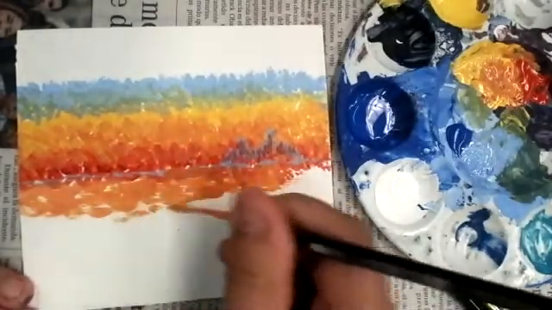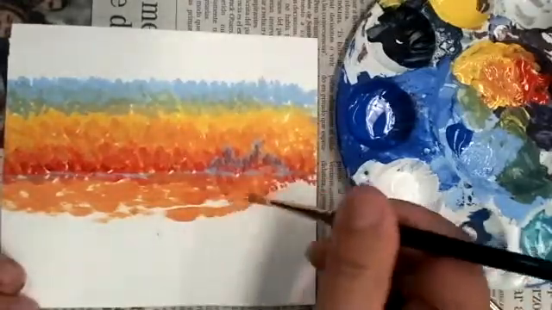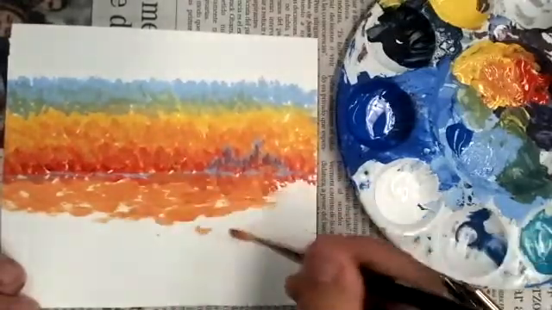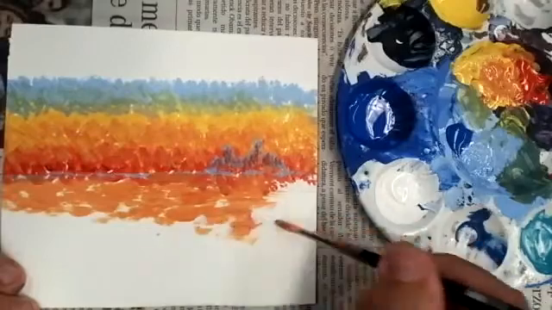So I'm just going to go ahead and put a little bit more orange. I'm just trying to remove whatever I have off my brush because I don't want to waste it before I start mixing into another color.